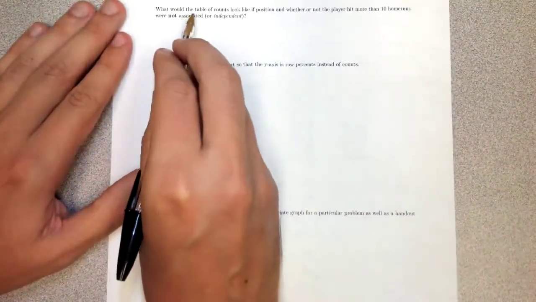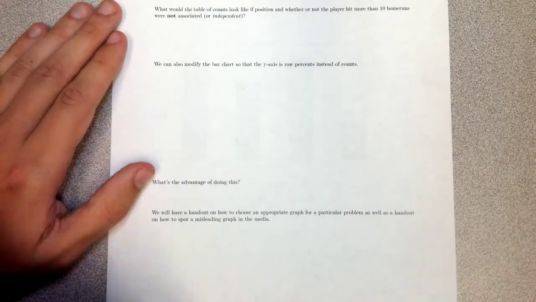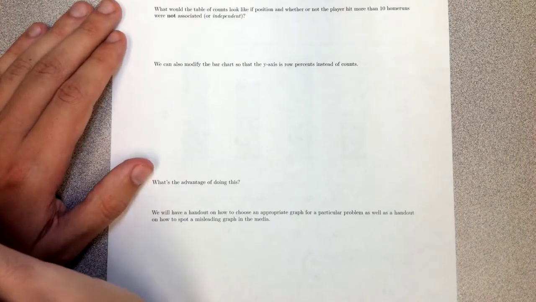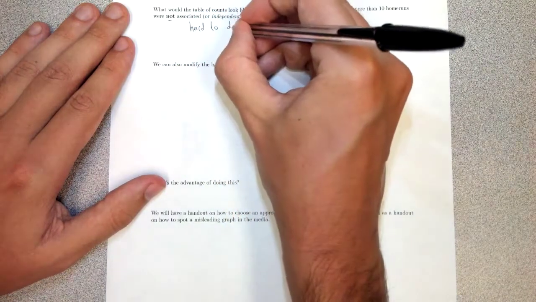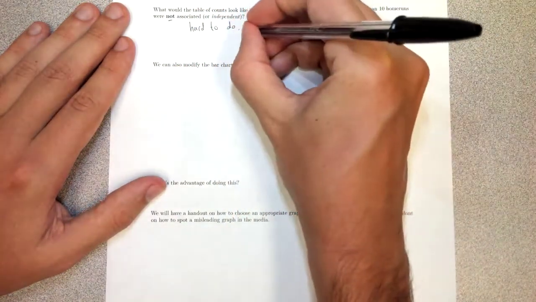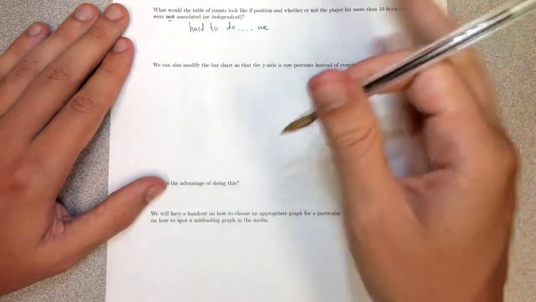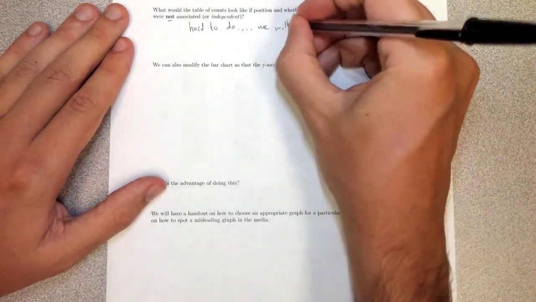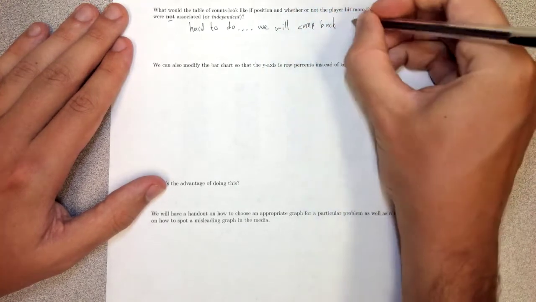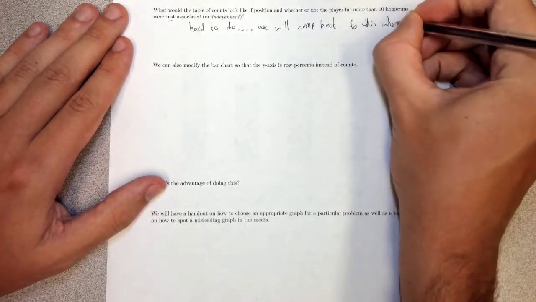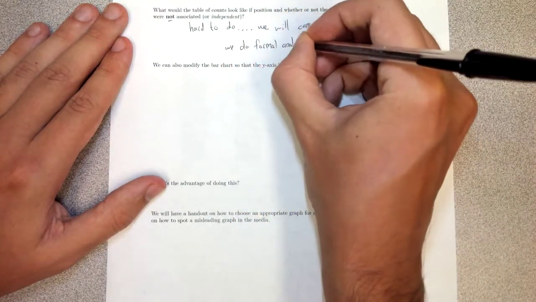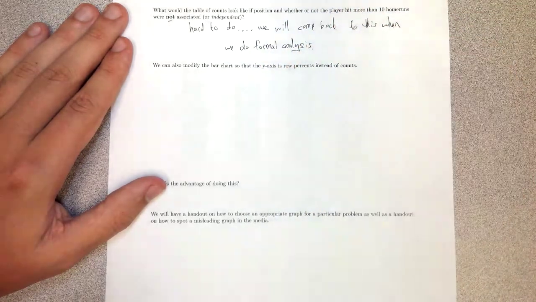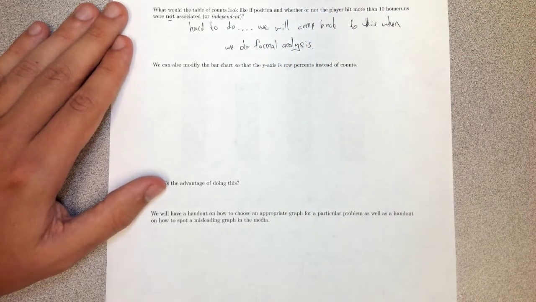We could also do the same thing with our table of counts. What would that look like if position and whether or not the player hit more than 10 home runs were not associated? For now, we're just going to say that this is hard to do. But we're not just ditching it forever. We will come back to this when we do formal analysis. So we'll come back to that idea. This will end up being quite important for the formal analysis.